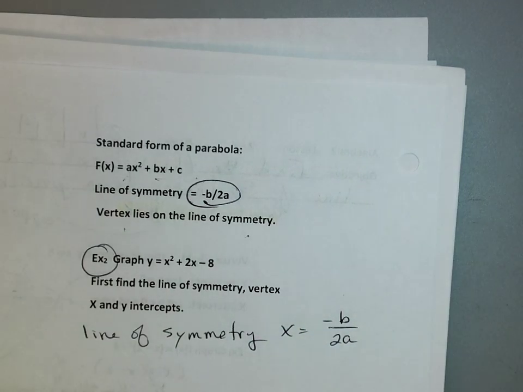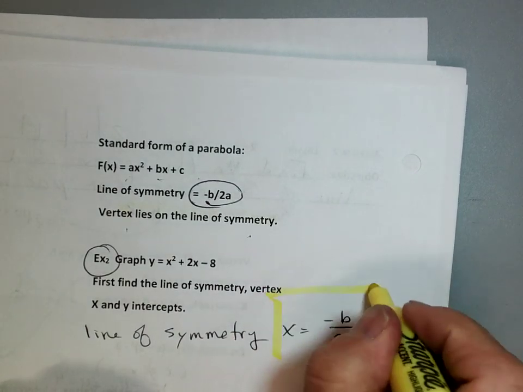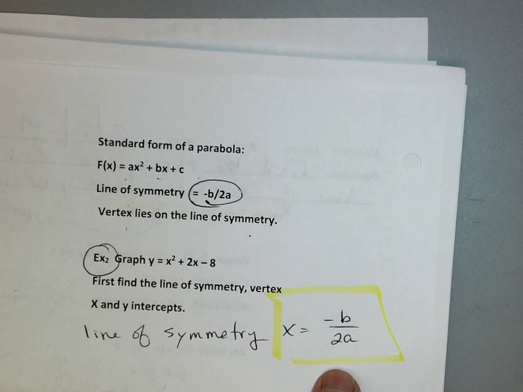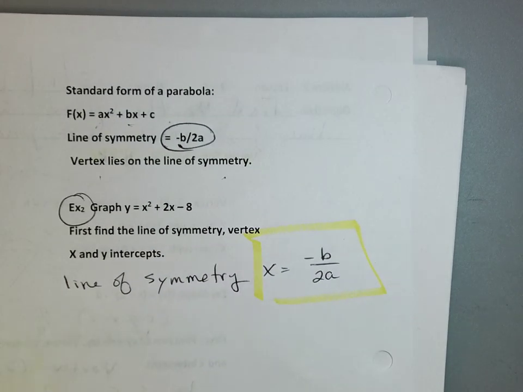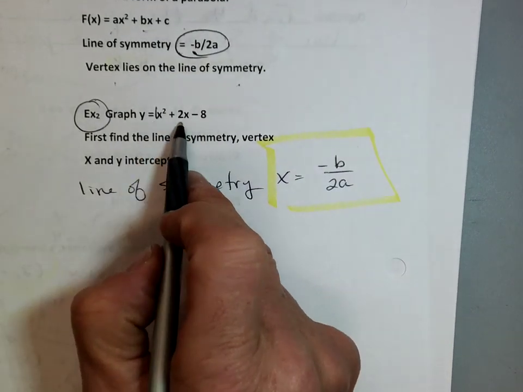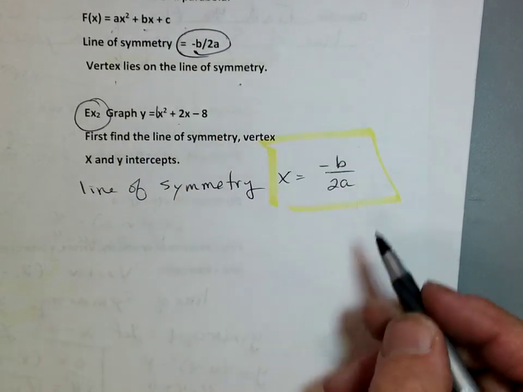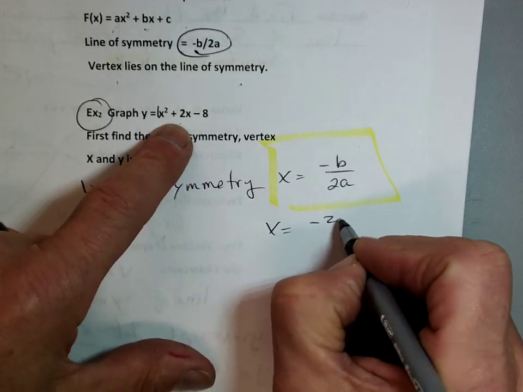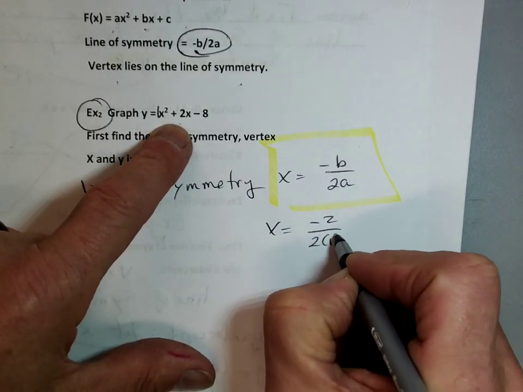I'm going to highlight that formula because we're going to use this little mini formula a lot. So in our example, a is 1 because it's a 1x squared, b is 2, and c is negative 8. So x is equal to negative 2 over 2 times 1.